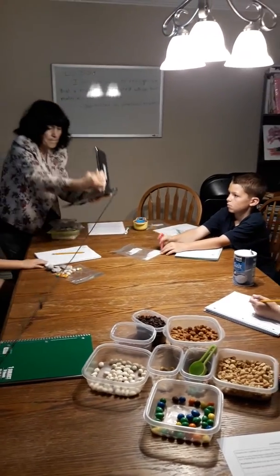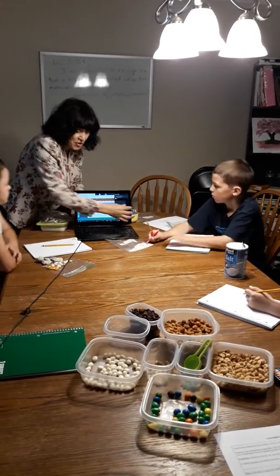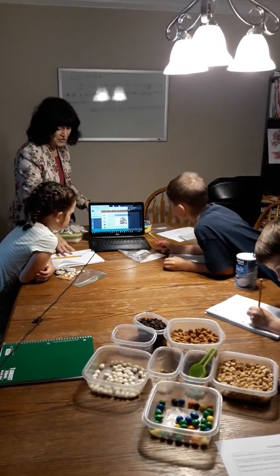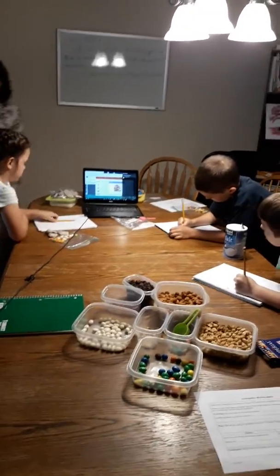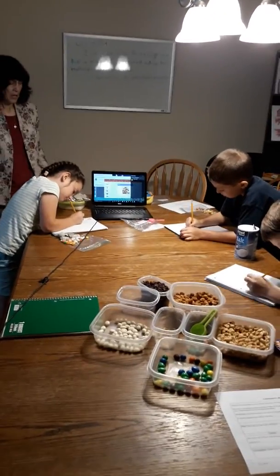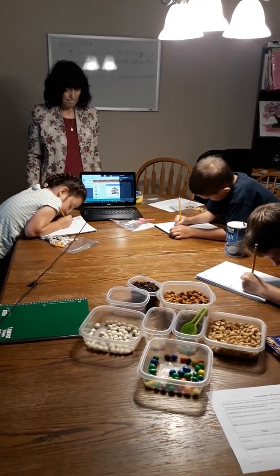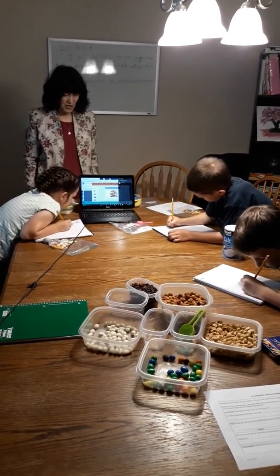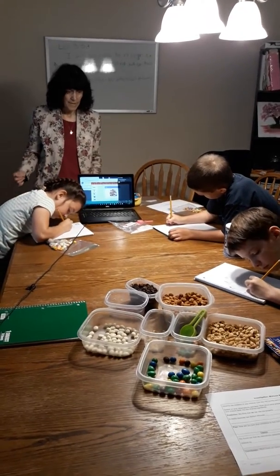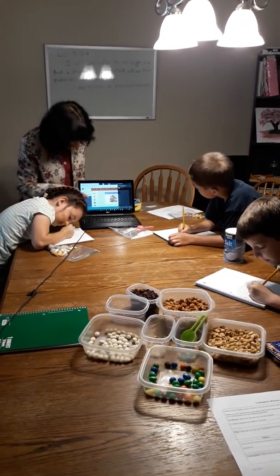Okay, here we go. Number 1, mixture or not. Please don't shout out. Write down M for mixture, and tell me why it's a mixture. If it's not a mixture, tell me why it's not. Very good.